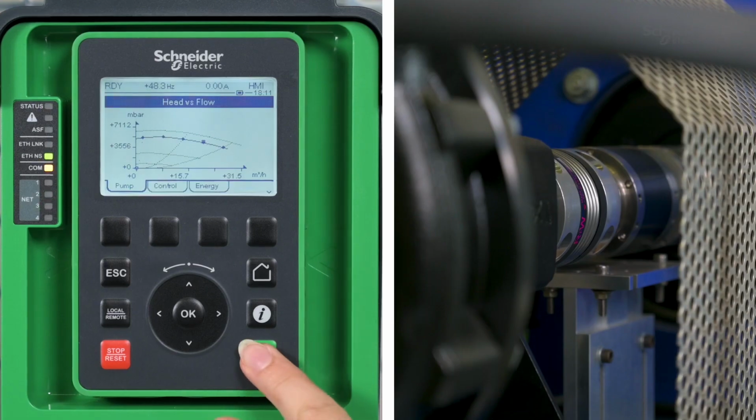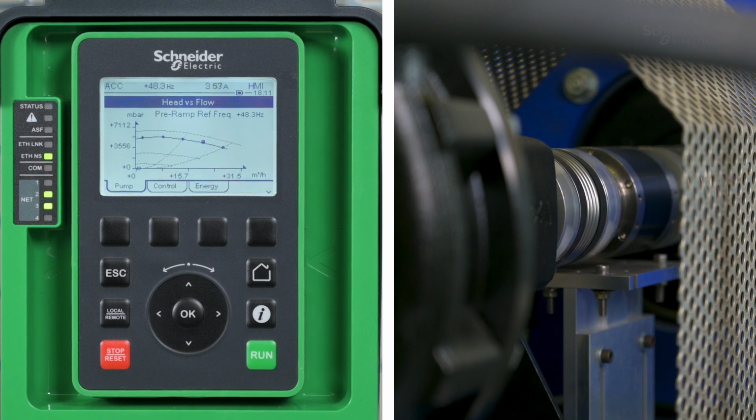We start the pump and see that the operating point is close to the BEP. In our example, the head starts at 0. We stop the pump and see the operating point return to its original position.